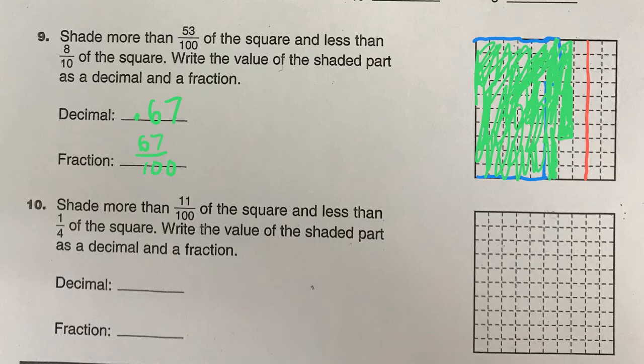And now, this is an interesting one because we have to do more than 11 hundredths, less than 1/4. And you might be saying, well, how do I do 1/4? Well, you just chop it into 4 equal pieces. So there's 1/4, or 4/4 actually.